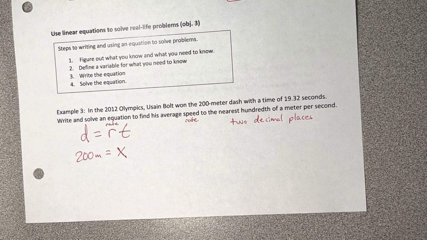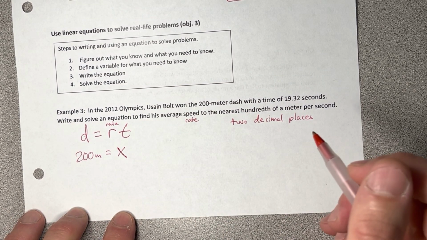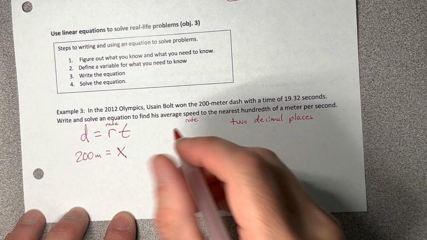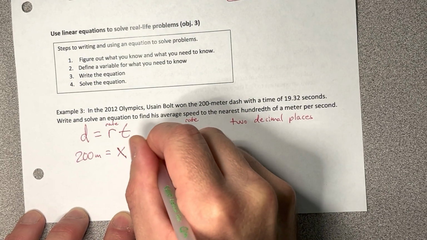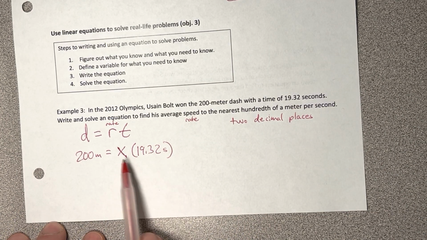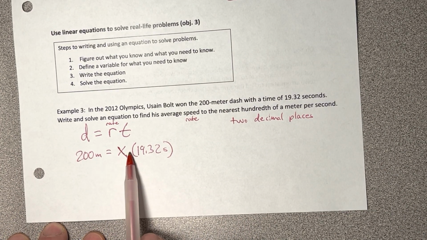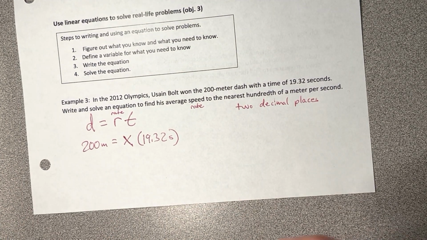And lastly, what does T stand for? Time. And in this case, what's our time? Yep. And I'm going to do parentheses 19.32 seconds. Now, the reason I do the parentheses is because doesn't that say that we're multiplying here? Well, ladies and gentlemen, what do we do to get x by itself?